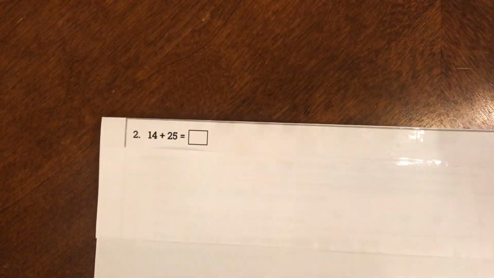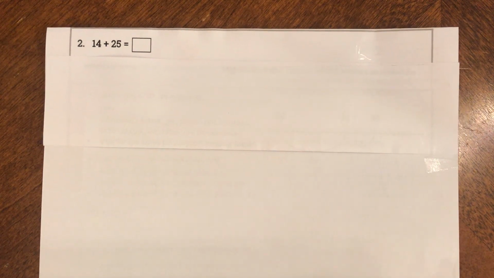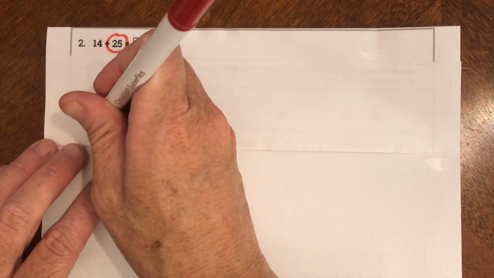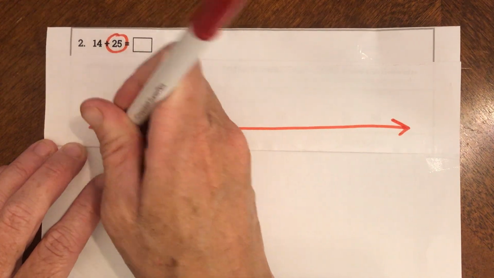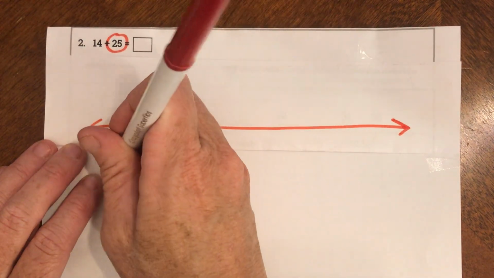Okay, my next one is 14 plus 25. Okay, so my first step says write the larger addend at the beginning of the number line. So my larger addend's 25. Let's make my number line, and let's put a 25 there.